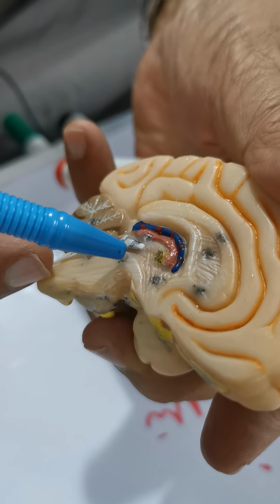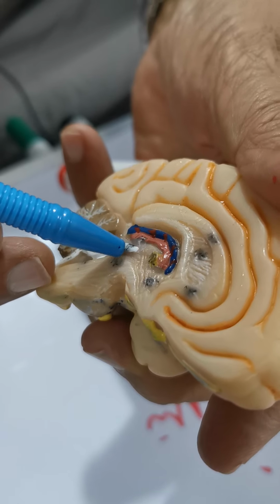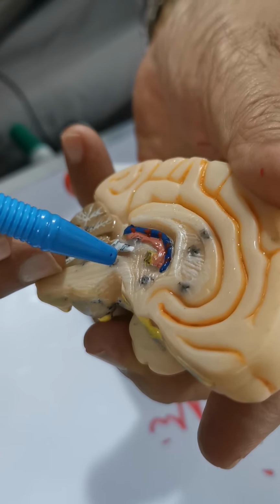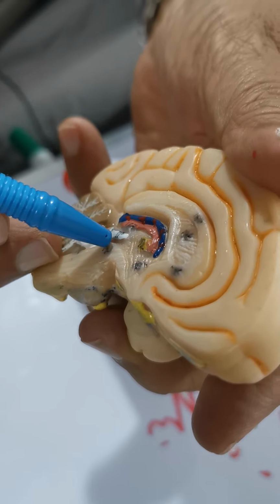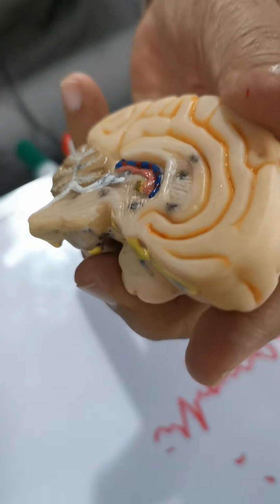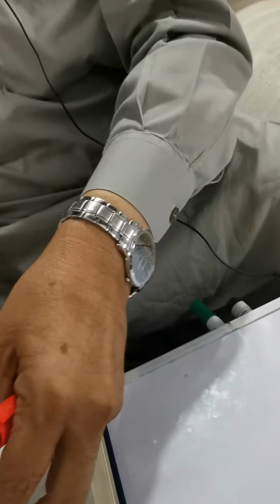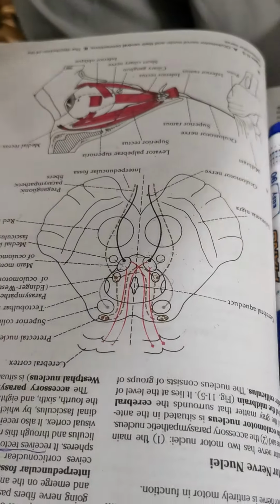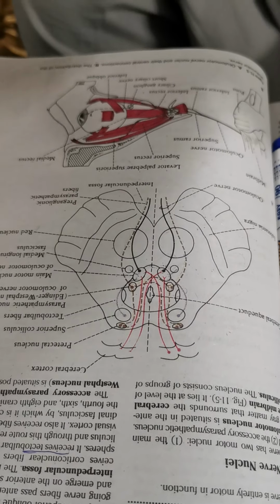Both the nuclei lie over here, just anterior to the cerebral aqueduct, the motor nucleus as well as the parasympathetic nucleus.